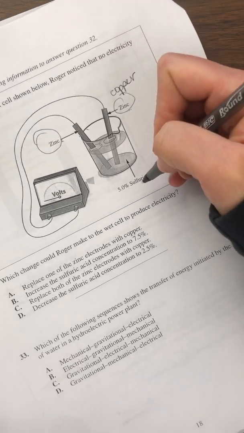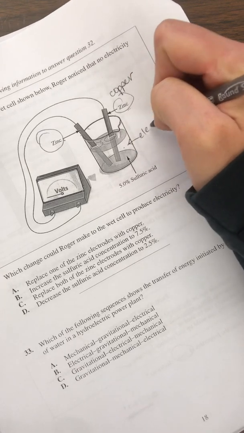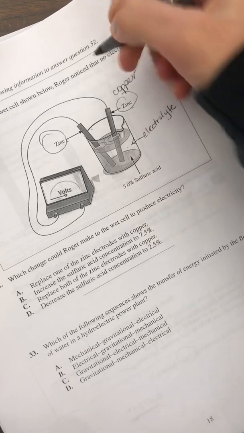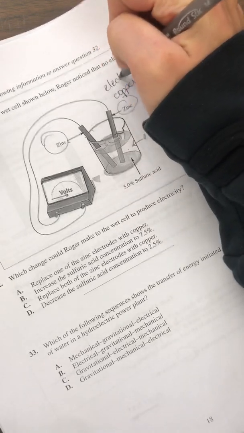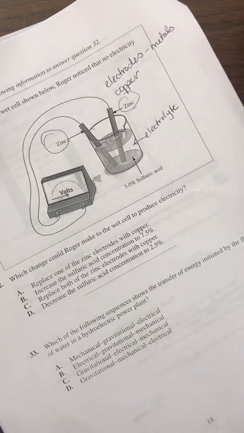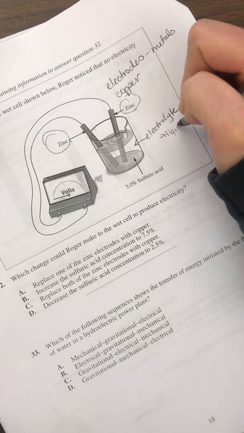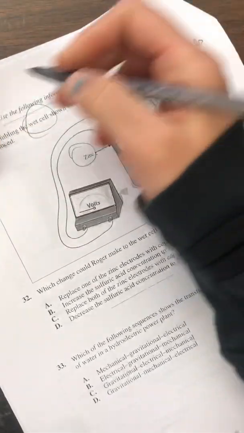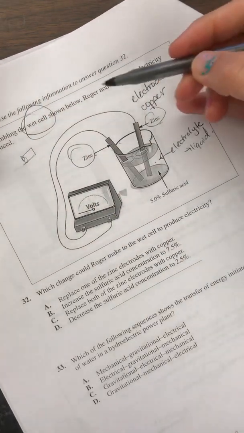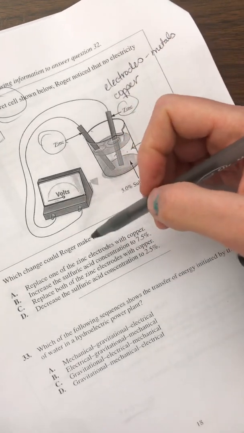This is talking about how the electrolyte is 5% sulfuric acid. Your electrodes are the metals that are going to conduct electrons, and the electrolyte is the liquid. This is called a wet cell. A dry cell would be our regular battery that we have. So this is a wet cell. Let's see what the question says.